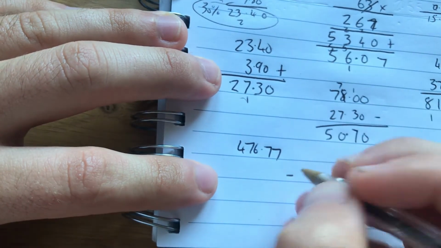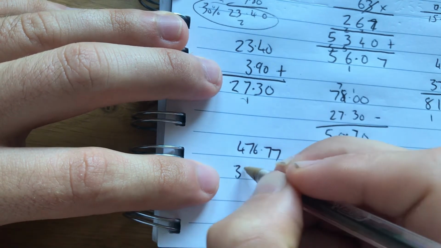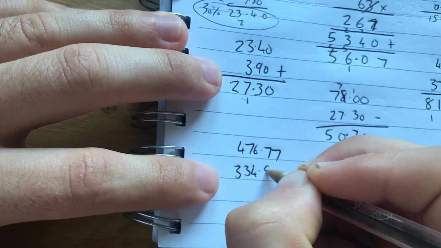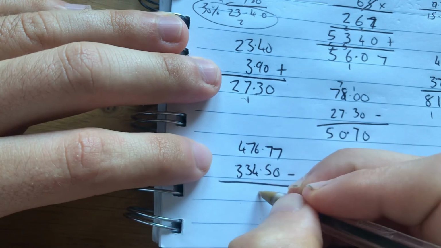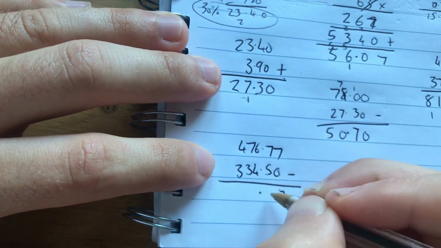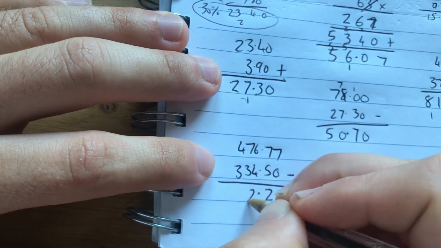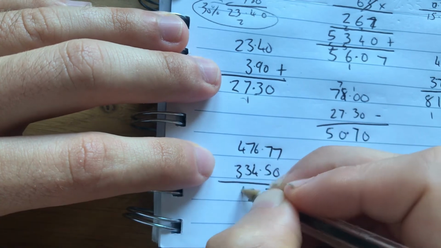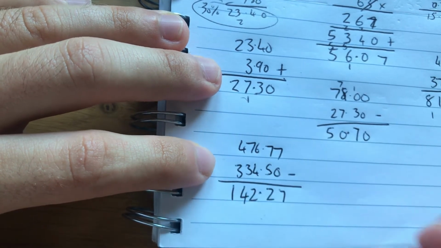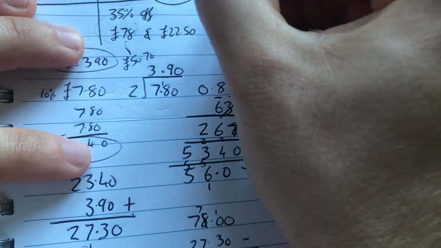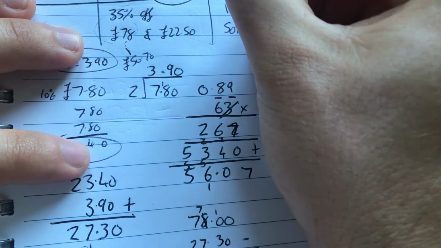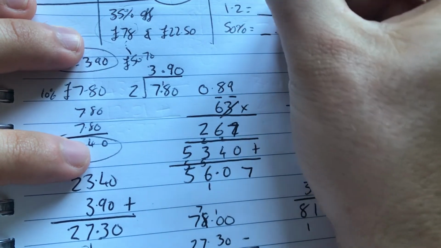£476.77, take away £334.50. Decimal there. 7 take away nothing is 7, so take away 5 is 2. 2, 7, 6, 5, 4. 142.27. 142.27. Lovely.